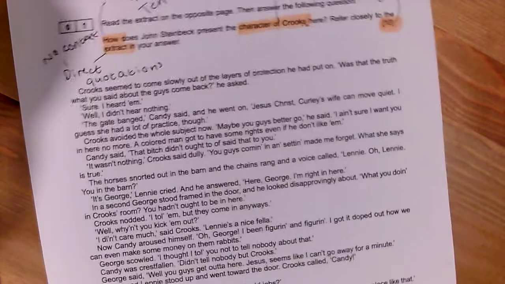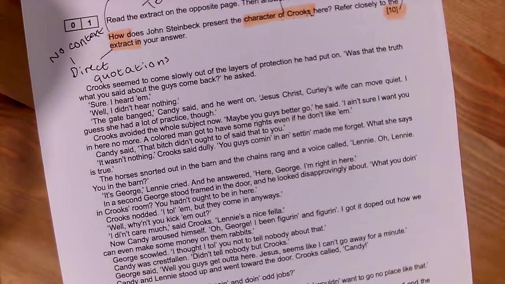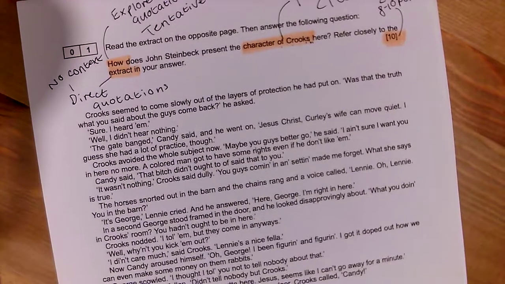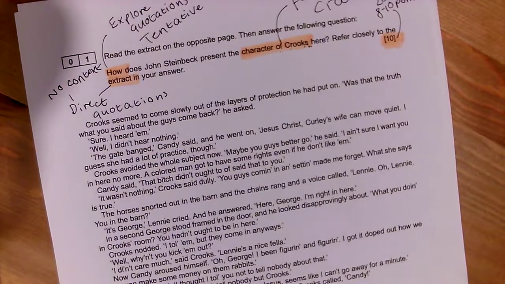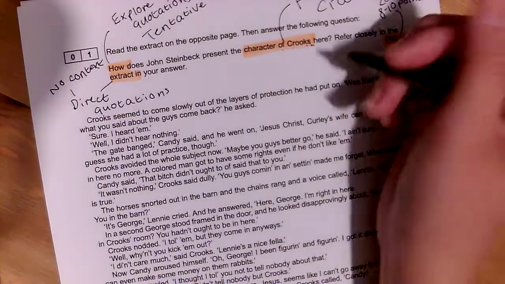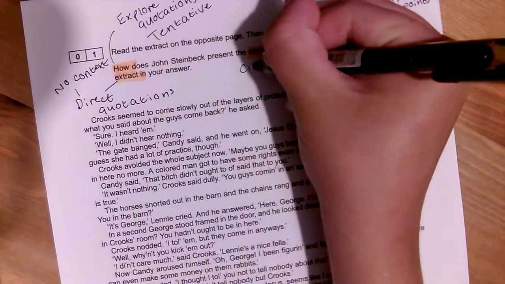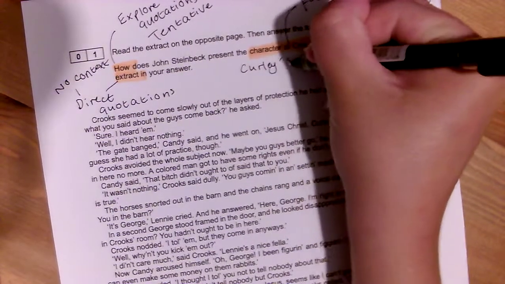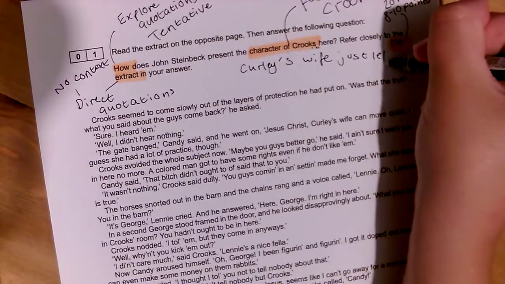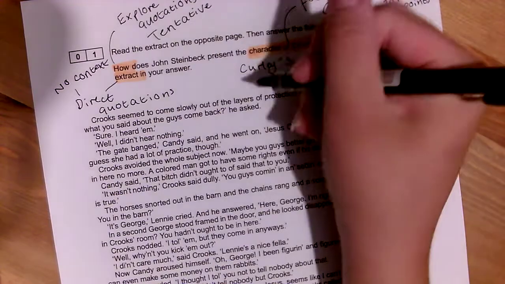So this is our extract, and we've got to think now, where is this extract in the novel? What has happened just before it to make this happen? Because I revised the story and I know the events and sequence, I know that the men are discussing what just happened, and Curly's wife has just left. So Curly's wife just left, and the men are discussing what she said.